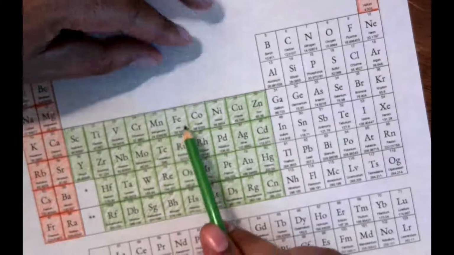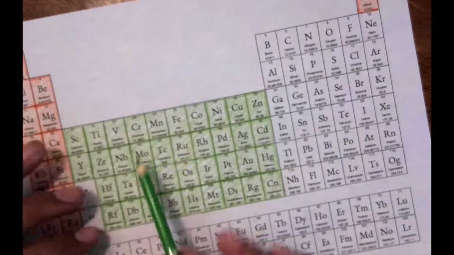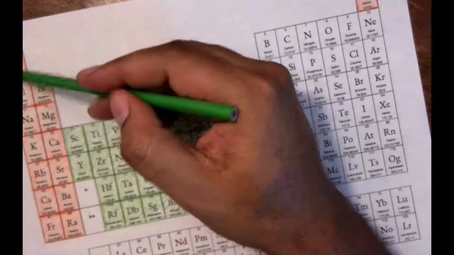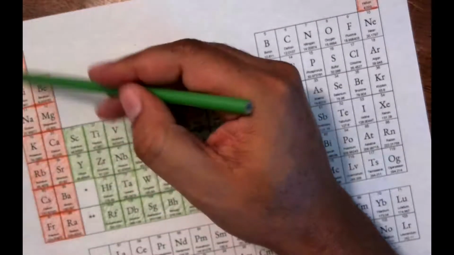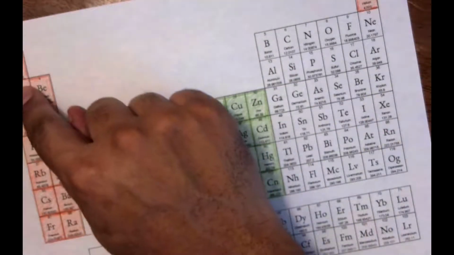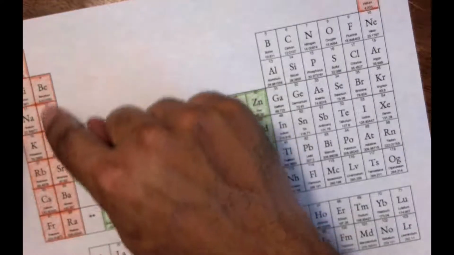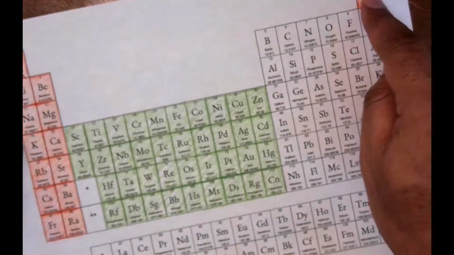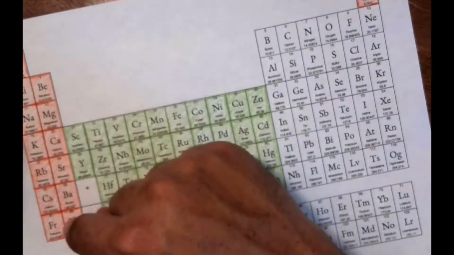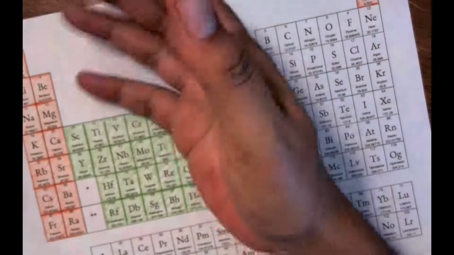What we also find, and the reason that we tend to call these elements transition elements. I'm not sure if I mentioned this before, but group 1 elements are called alkali metals. This column, group 2, not including helium, these group 2 elements down here are called alkaline earth metals.